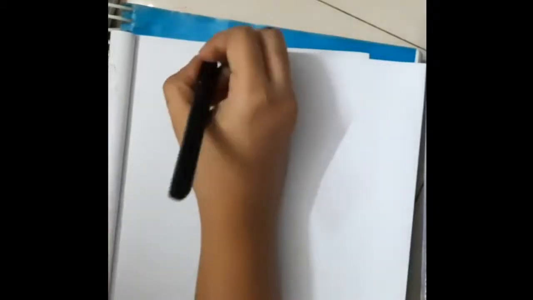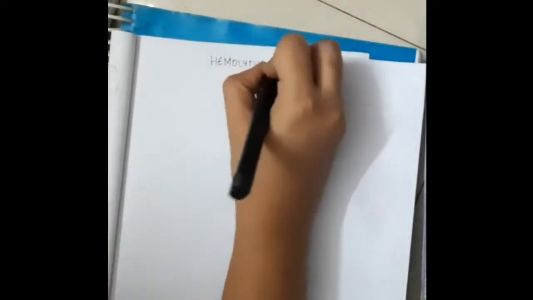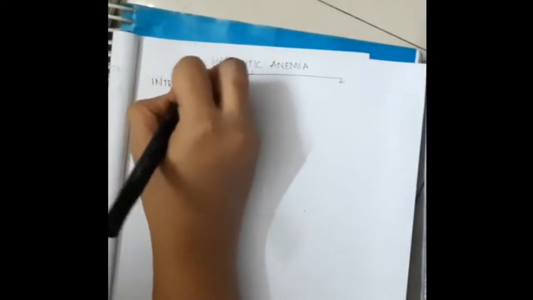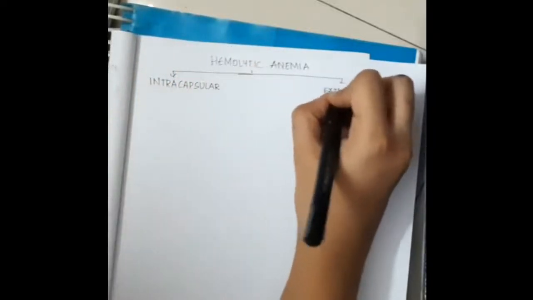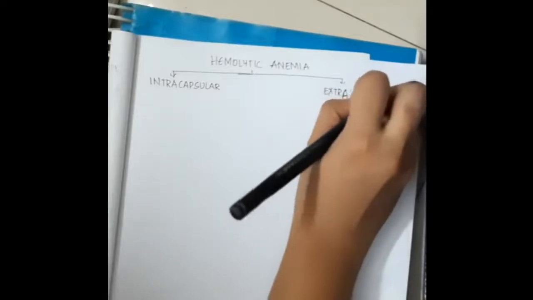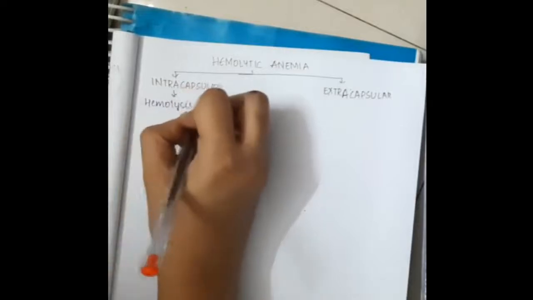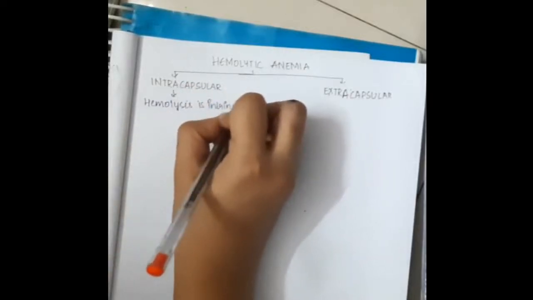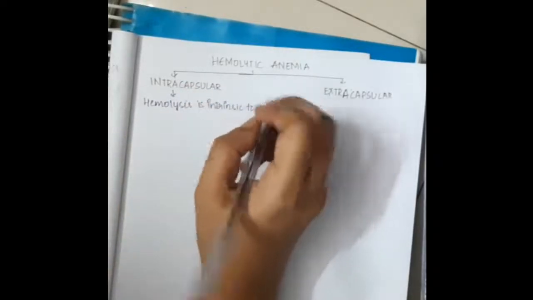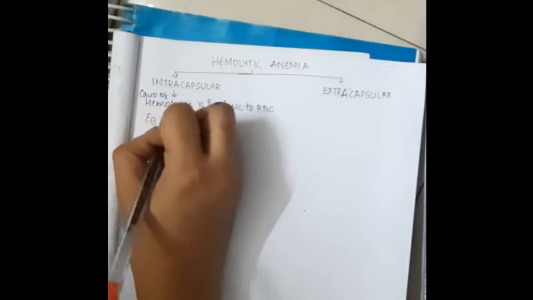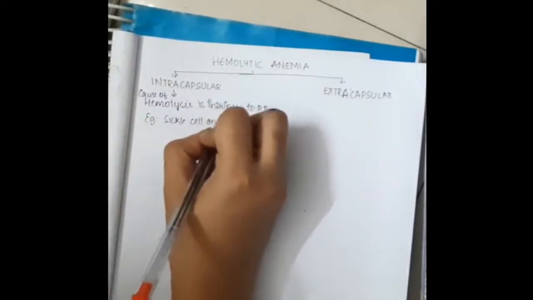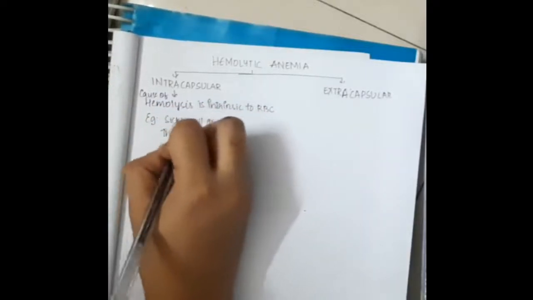Then we will see the differences between the two types of hemolytic anemia. One, we have intracorpuscular hemolytic anemia. Second, we have extracorpuscular hemolytic anemia. In intracorpuscular hemolytic anemia, the cause of hemolysis is intrinsic to the RBC. The problem of hemolysis is due to a defect in the RBC. For example, in sickle cell anemia, there are sickled RBCs which are destroyed.